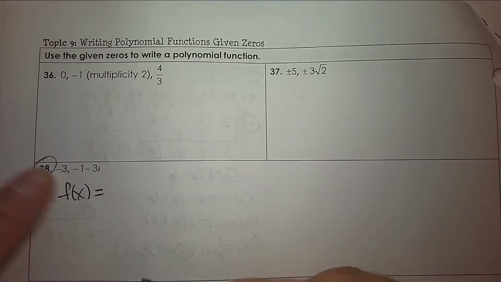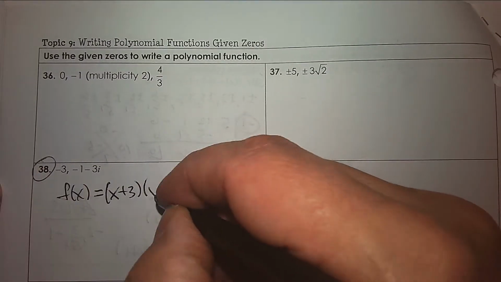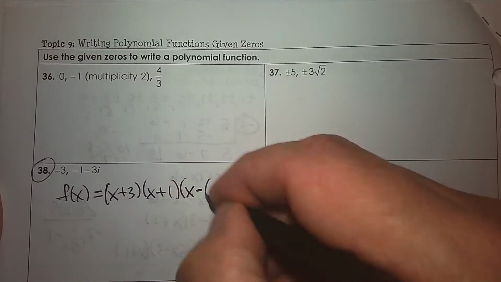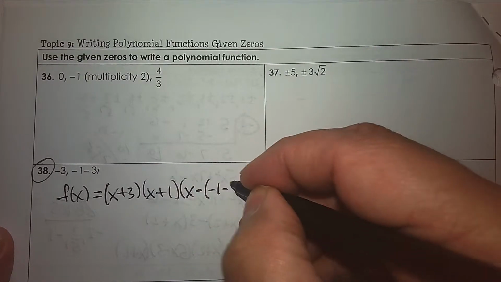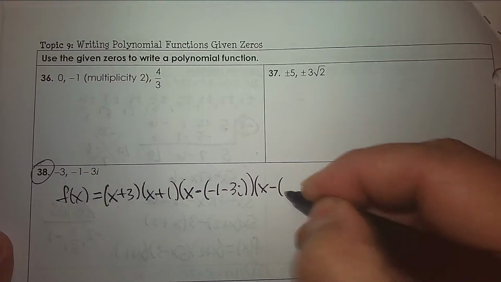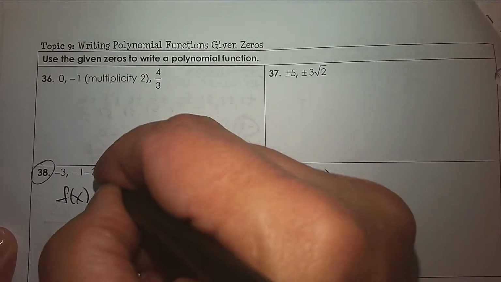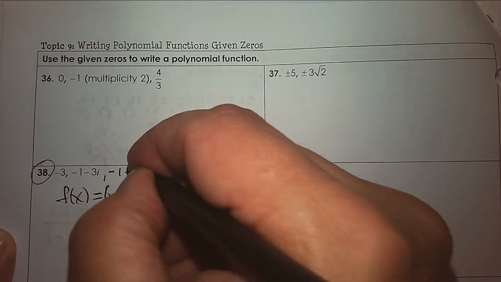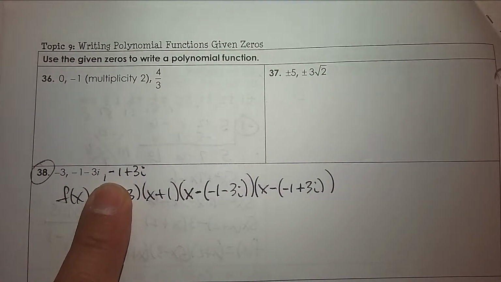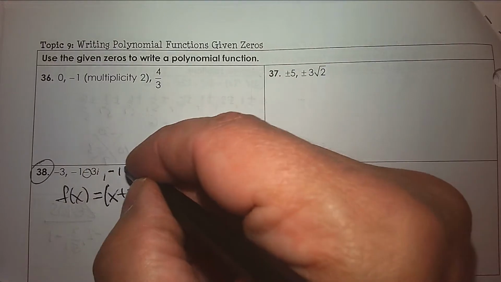If negative 3 is a 0, then the factor is, if negative 1, it's, now this is the tricky one. So we're going to subtract, and we have negative 1 minus 3i. And then we're going to subtract, and we have negative 1 plus 3i. Well, they always come in conjugate pairs. So if you have negative 1 subtract 3i, then we have negative 1 plus 3i. So we just changed the connecting sign.